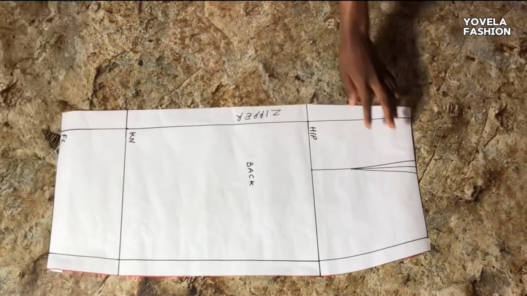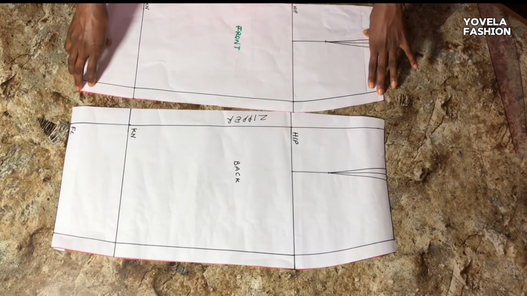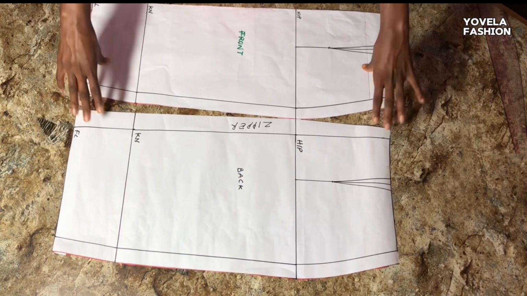So after cutting it out, this is what I have for my back piece, and this is what I have for my front piece. We'll be using this pattern in future videos to draft out different designs of skirts.